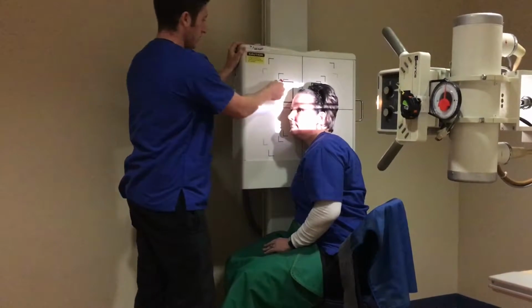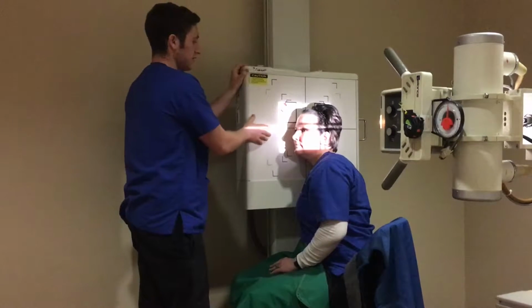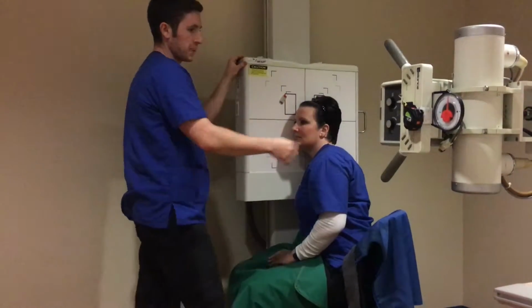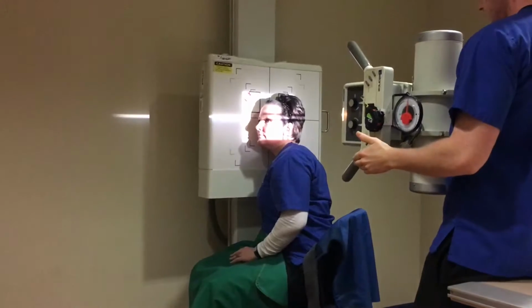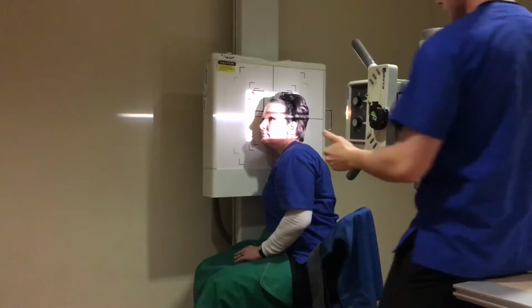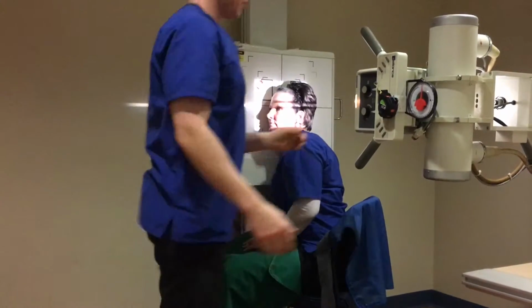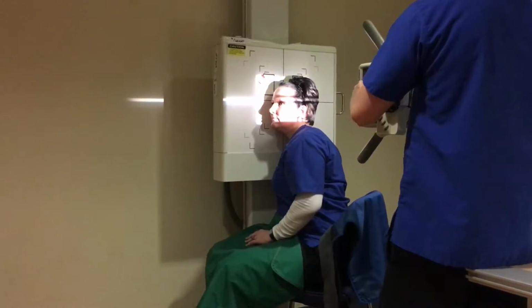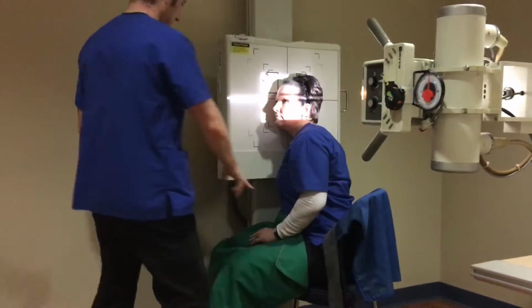I have a right marker on here because I'm doing a right lateral. It's important to put the side of interest closest to the image receptor when doing a lateral skull projection. I want to make sure that I didn't clip any anatomy posteriorly or anteriorly. So I'm going to have her come forward a little bit more. I can collimate a little bit side to side and top to bottom. I've got her shielded front and back.